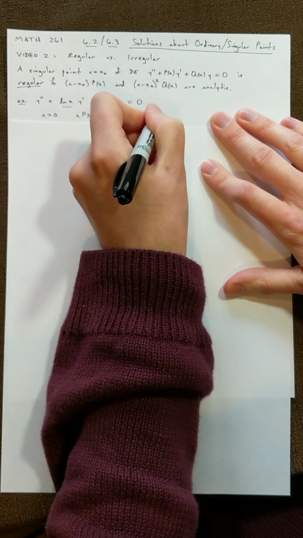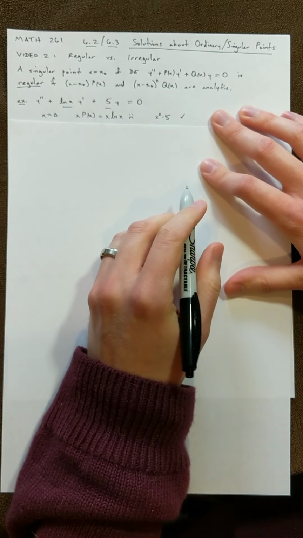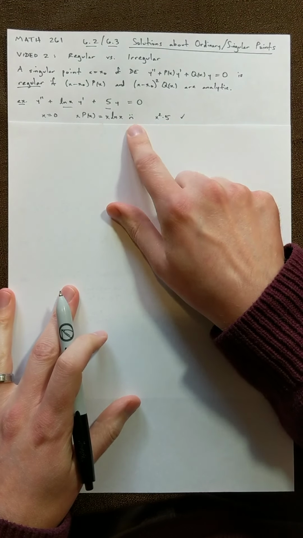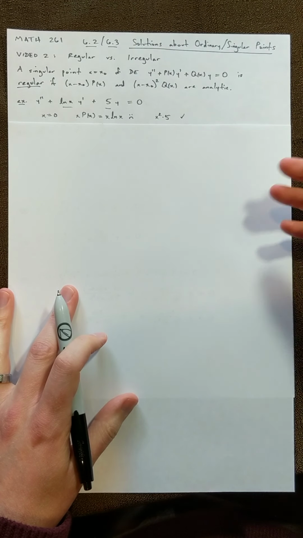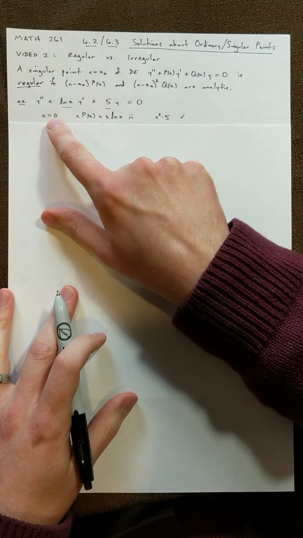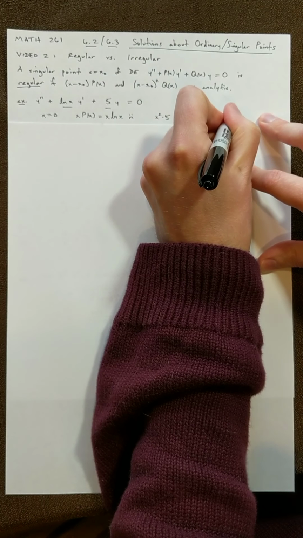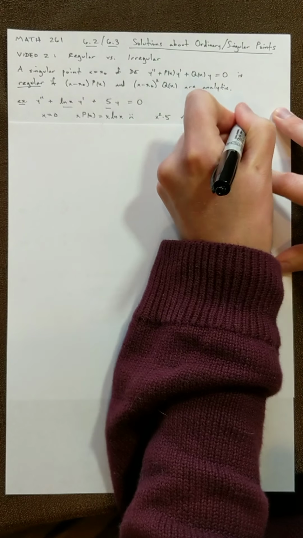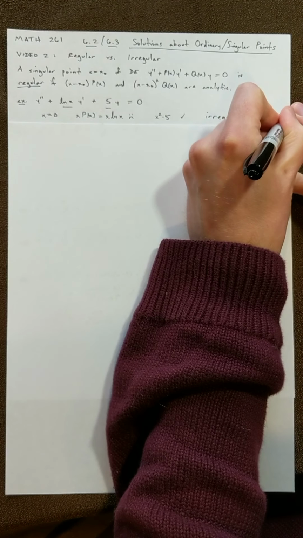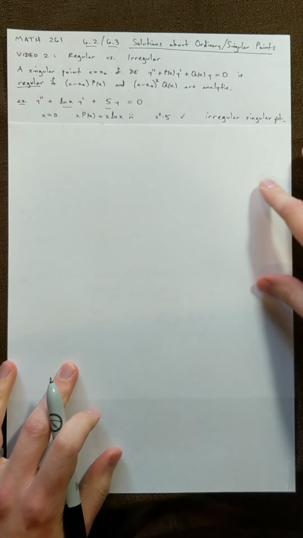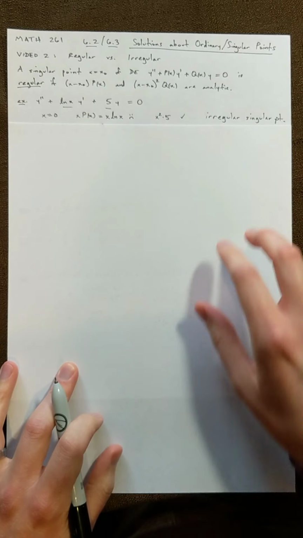If I look at 5, x squared times 5 is totally okay. That should be analytic. But again, if either one of them is not analytic, then you're going to fail. And so x equals 0 is not regular, so we would say this is irregular. Again, for clarification, all of these points are singular points to begin with. So x equals 0 is an irregular singular point.